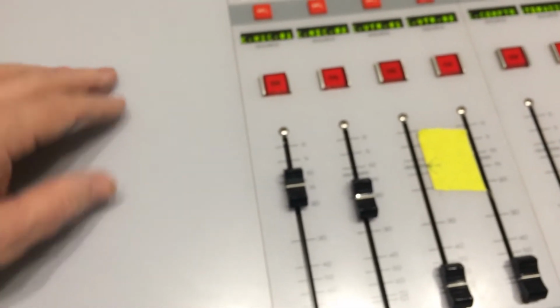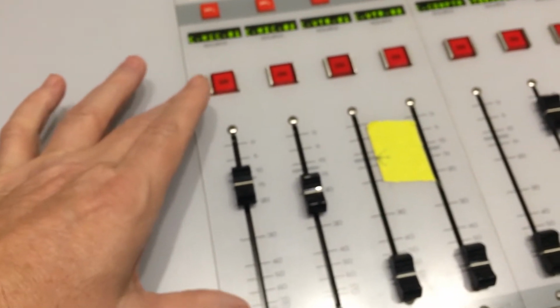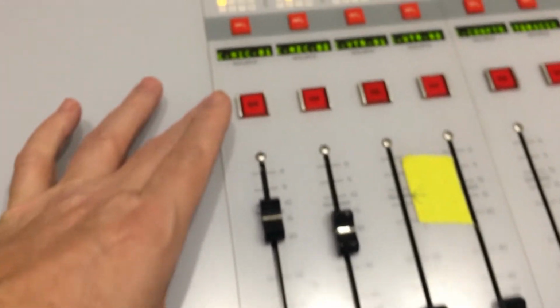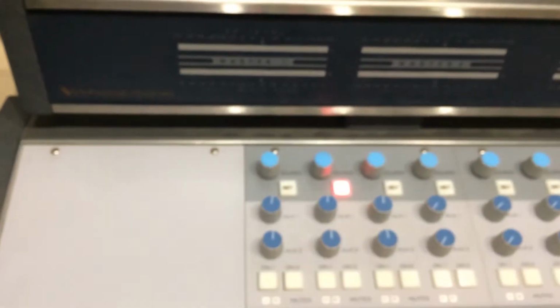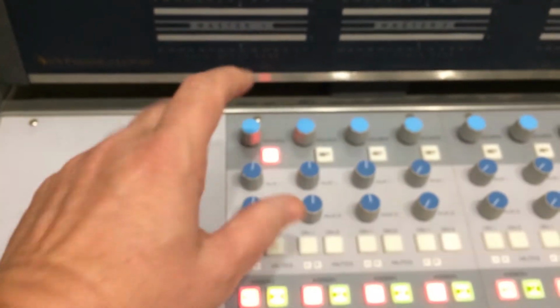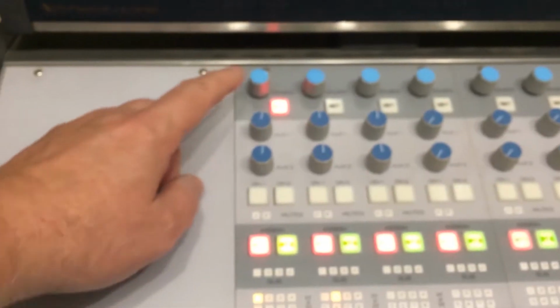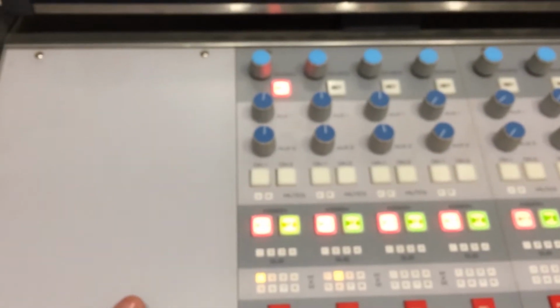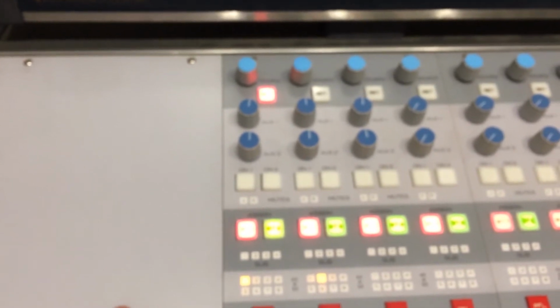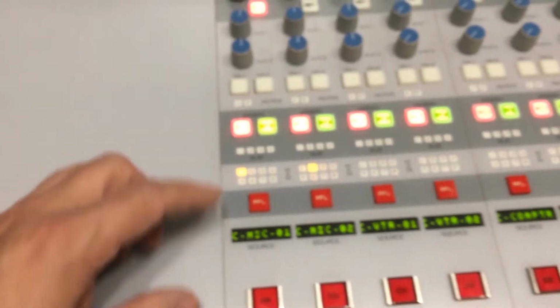Now, if I want to work on this particular source, on number 1, then I'm going to go up here to the very top and push the button that says set. That changes the red light from here to here, or anywhere else if I put it. But now this is the one that's being worked on. So if I want to resource the microphone, I can.